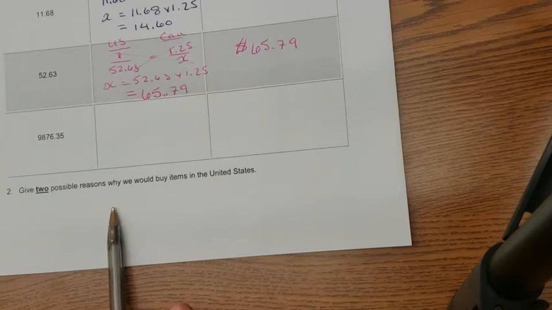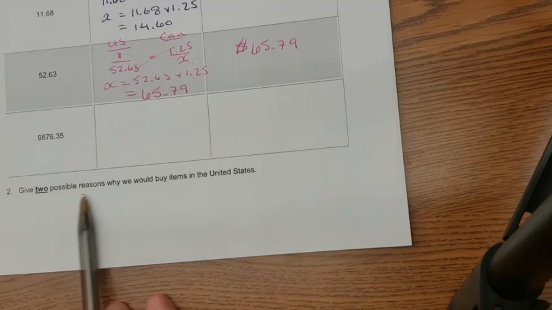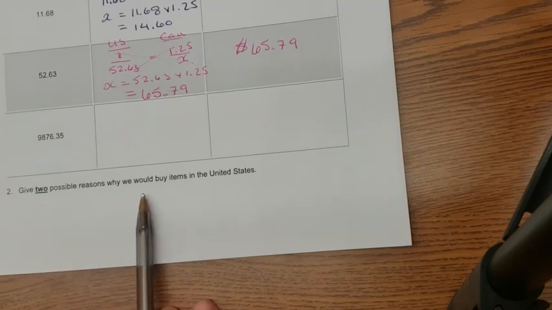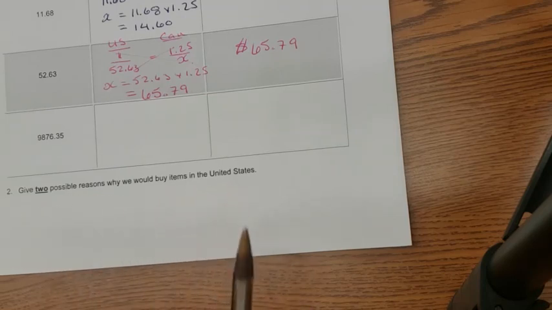Another reason could be there's stuff that we can't purchase here in Canada. I know my father years ago was looking for a specific tile to match the tiles in this pool, and the only place he found it was California. So he had it shipped from California here to Canada, and the reason for that is it didn't exist here in Canada. He had to actually buy it from the United States. So there's two reasons why we would actually cross the border to buy things in the United States.